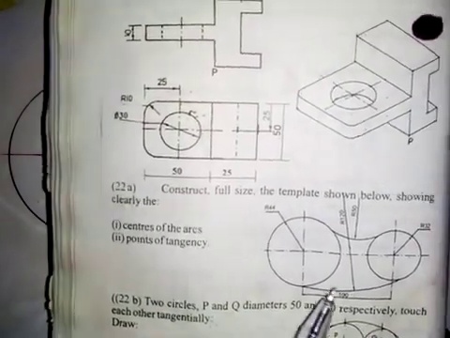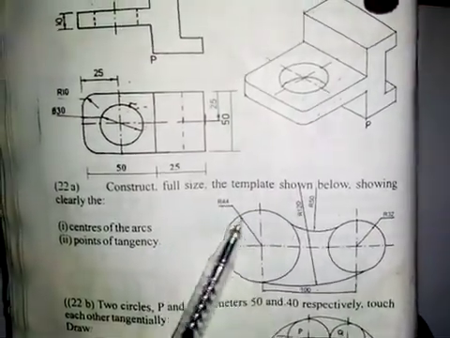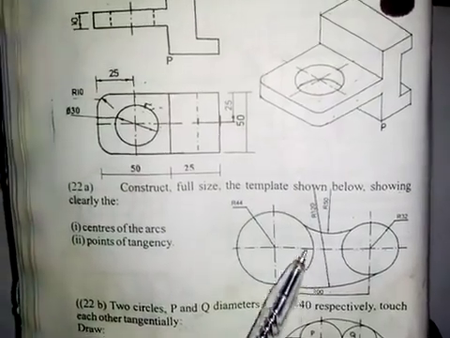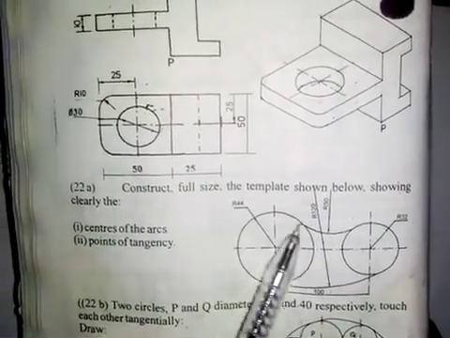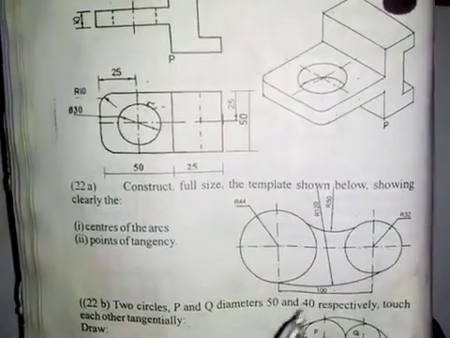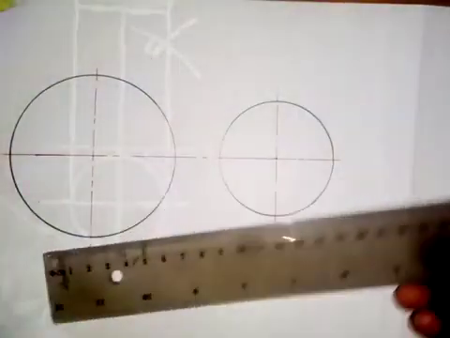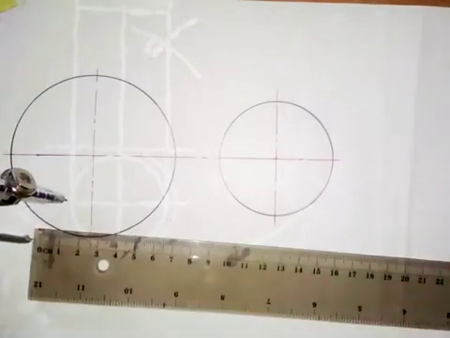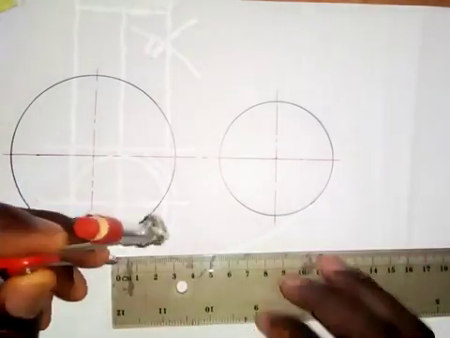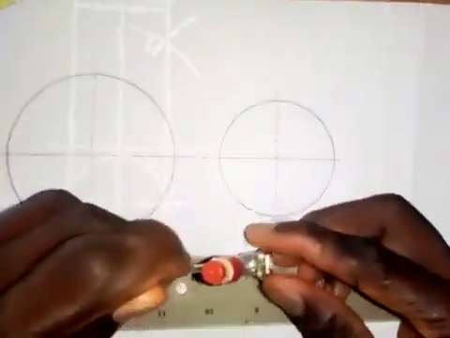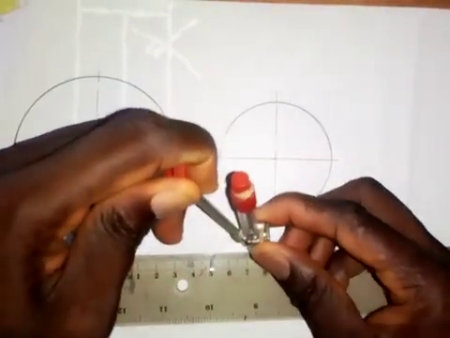Now, to construct this arc here, the radius of this arc is 120. So what we need to do is to subtract the radius of this circle from this 120. So if I subtract 44 from 120, that will give me 76 millimeters. So I will take a measurement of 76 millimeters on my ruler with my compass, as I'm going to do here. So we take 76 millimeters on the ruler.